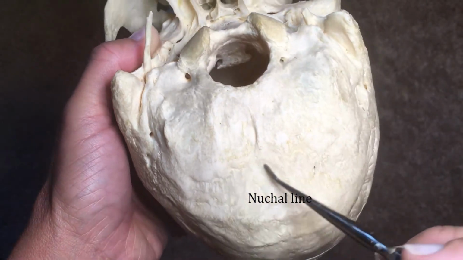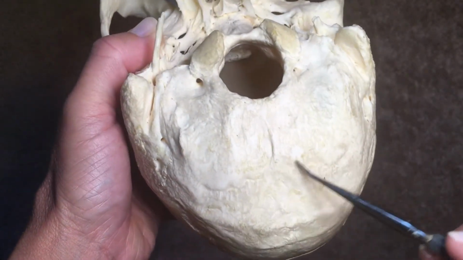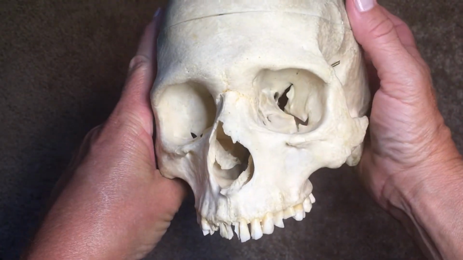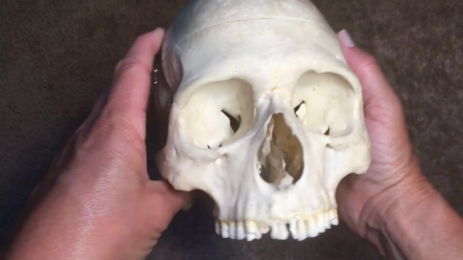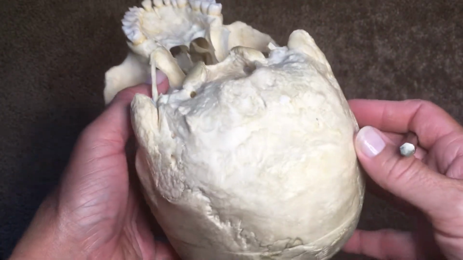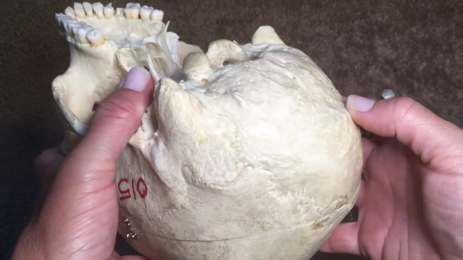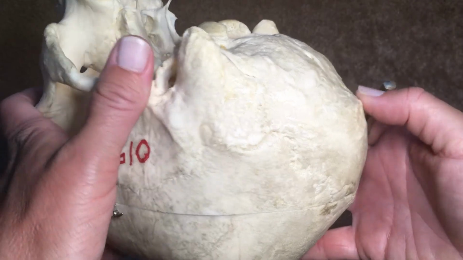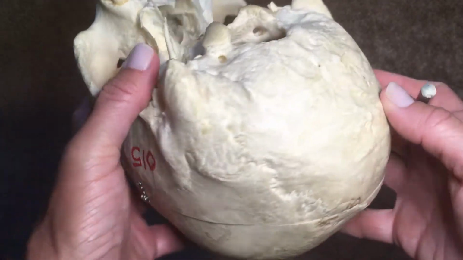Now the Nuchal Line is not very obvious on this skull. When I do the videos on the sex, this is a male, and Nuchal lines are more prominent on males. You can see this kind of bump there that's coming off of the occipital.